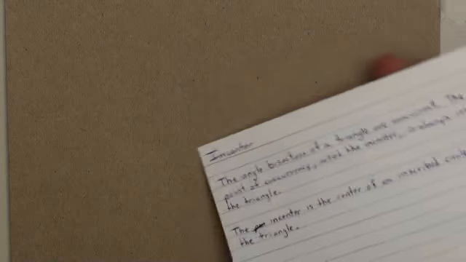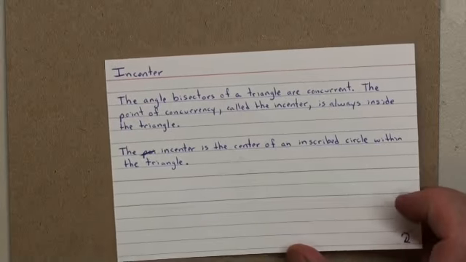Now, let's see if there's anything else we needed to draw. Nope, that's it. Let's see what else. What's next? Now we have perpendicular bisectors. Let me just go to the formal definition for that.